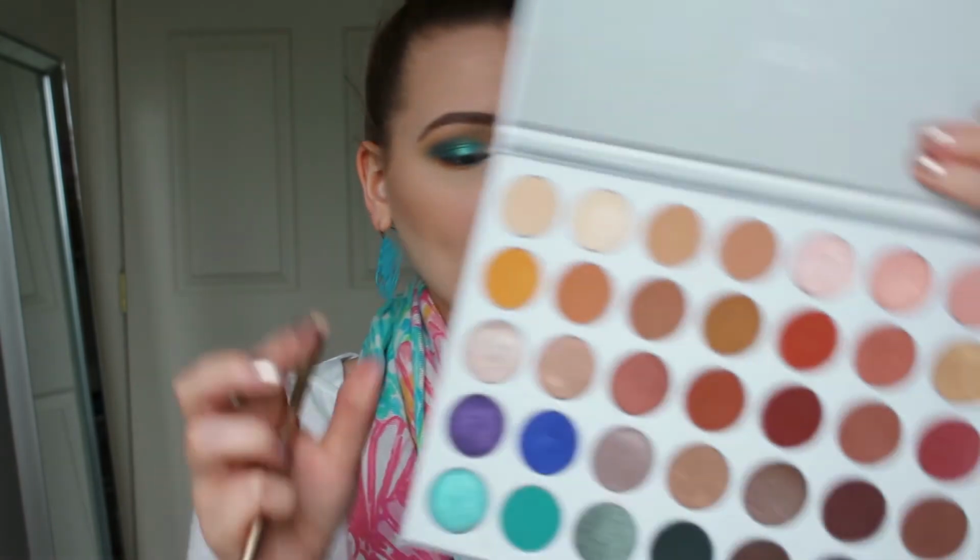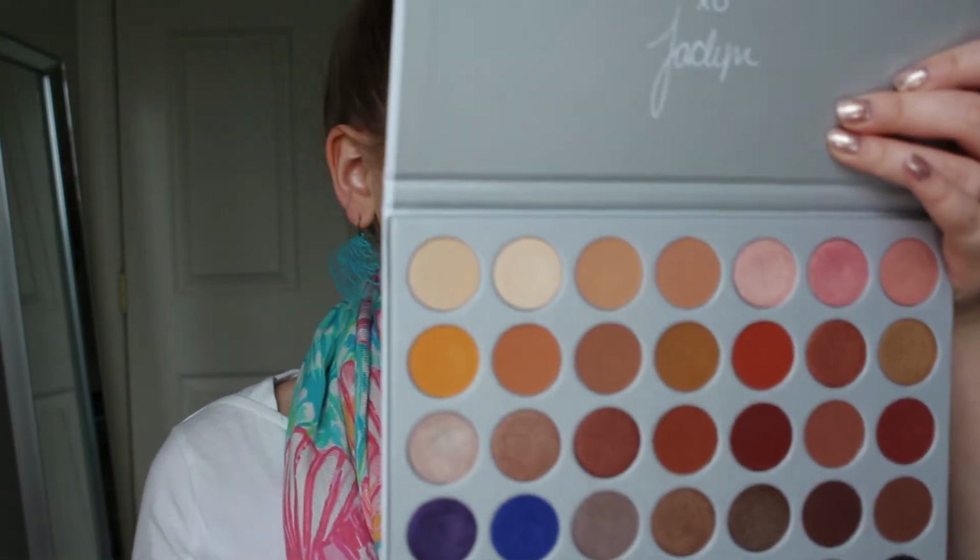Then for the upper brow bone, I don't want something quite as intense, so I'm going to go into this second color here, and this is the color Beam. Using the same brush, I'm just going to pop that up on the upper brow bone.